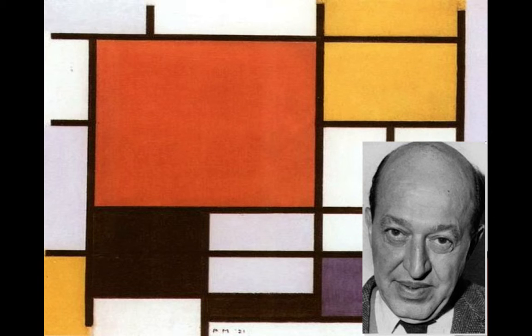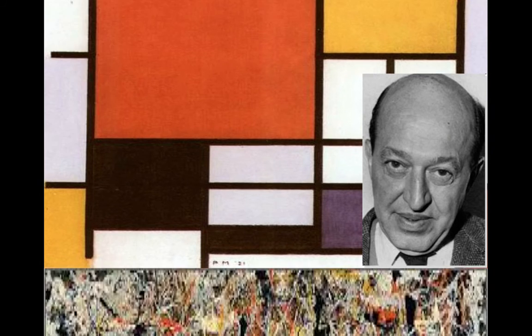Formalism was another style of art that influenced abstract expressionism. It was based solely on the visual aspects of the piece of art. Formalism's primary critic was Clement Greenberg, shown here. The art was composed of color, composition, line, and texture.